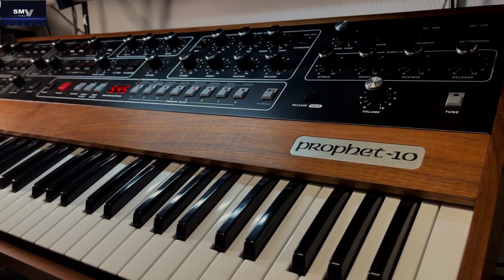The Rev 1 and 2 is a little bit harsher, and when you are creating these harmonics with the resonance cranked to the maximum value, it will sound somewhat harsh.